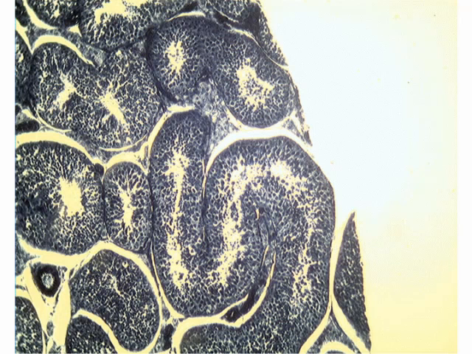Okay, now here's another slide stained with the same type of stain, but here you can see that sometimes you don't just see the cross sections of the seminiferous tubules. On this one here you can see one that they're just real curled up tubes, and so you see a good lengthwise view of that one.